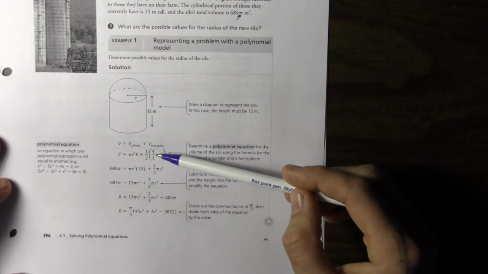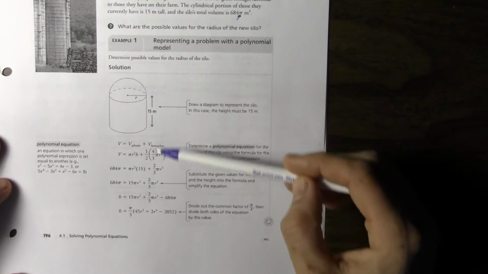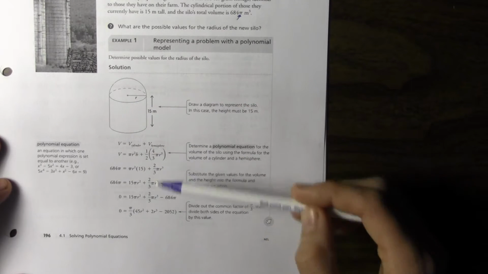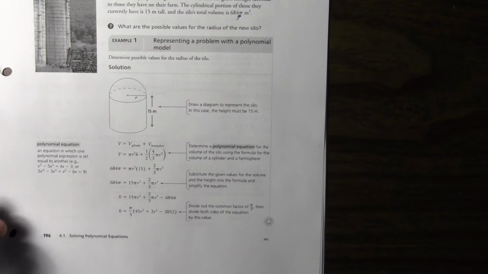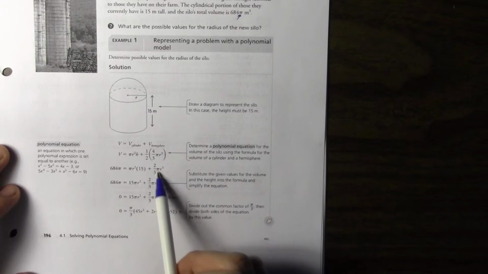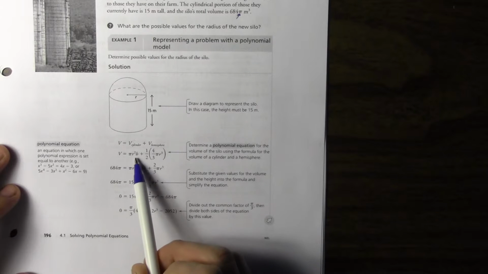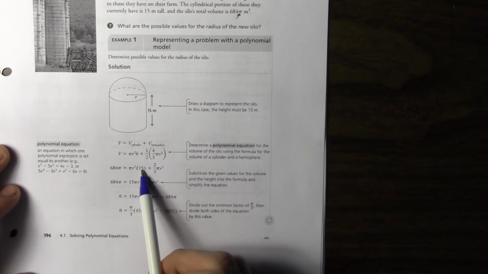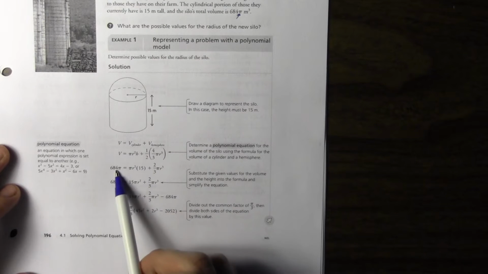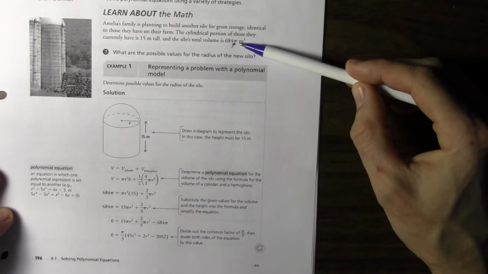The second part, the volume of the sphere, because it's a half sphere, a hemisphere, we do 1/2 the formula for a sphere, which is 4/3 pi r cubed. Then we do some simple multiplication. We multiply the half and the 4/3, we get 2/3 pi r cubed, and then we substitute the 15 in for the height. All of that is equal to 684 pi. Again, that's from the problem that's given.